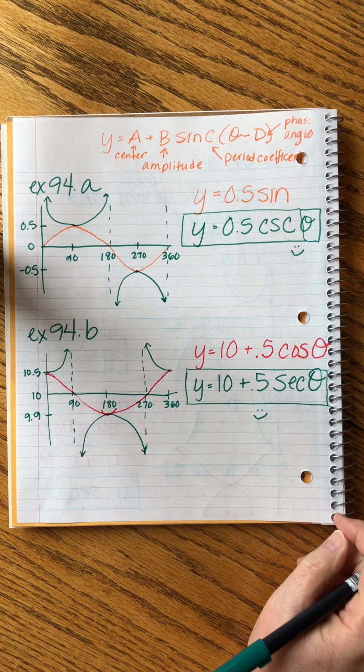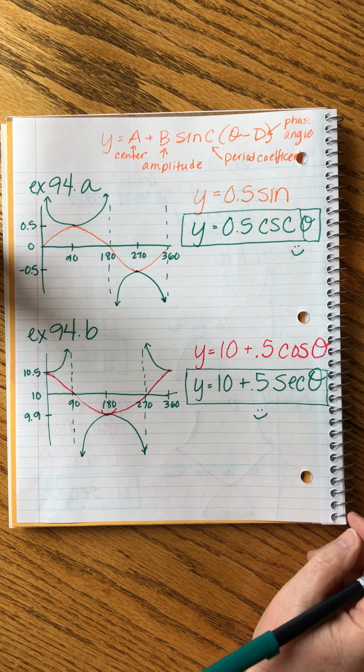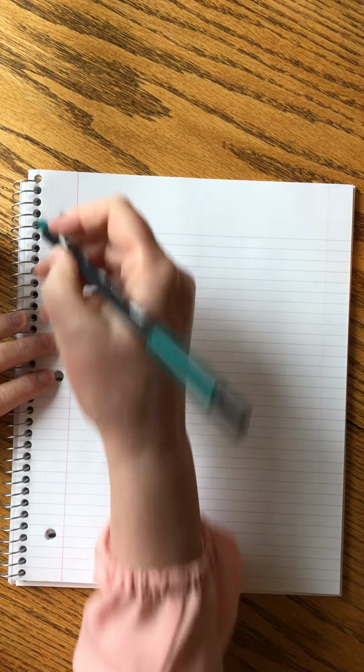Okay. All right, we've put it off as long as we can. It's time now to talk about tangent. Now, tangent is a problem child.